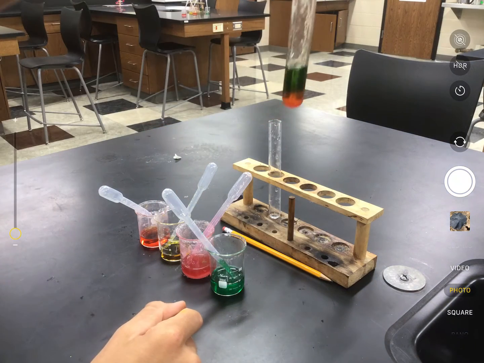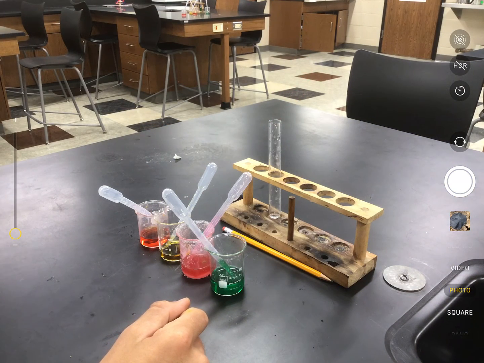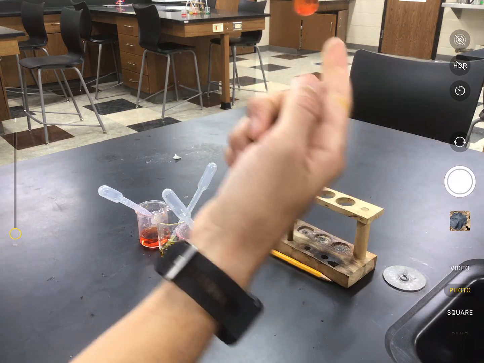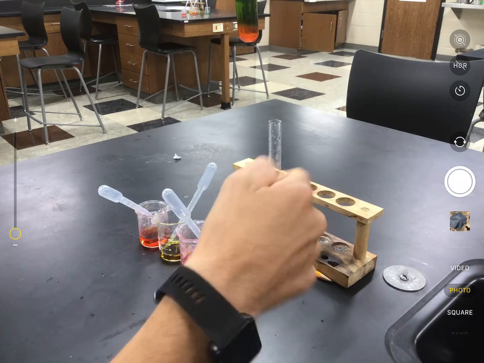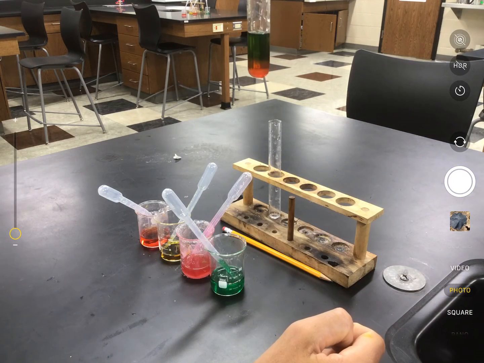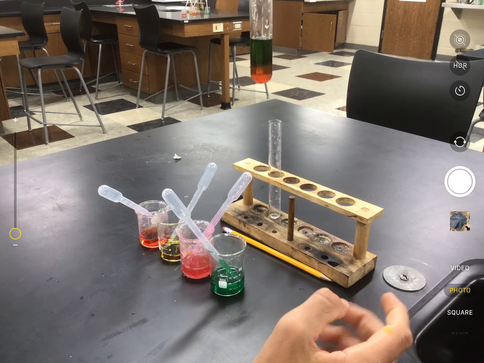And then when we release it, we have our density gradient. Now it's still sorting out a little bit. What we have is red on the bottom, then we have orange, then we have a small yellow layer, and then we have green. And so based on this, we're going to be able to see the different densities of different liquids line up.